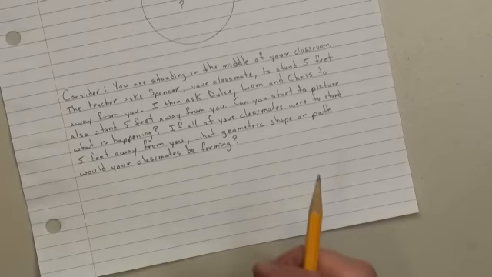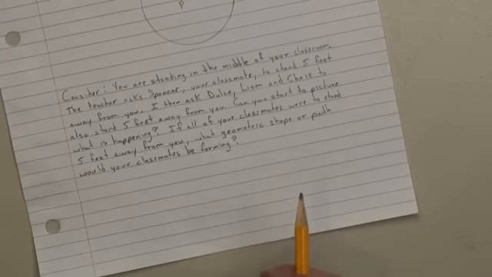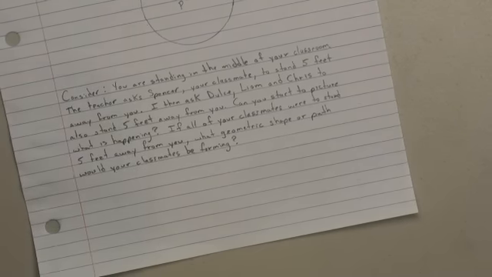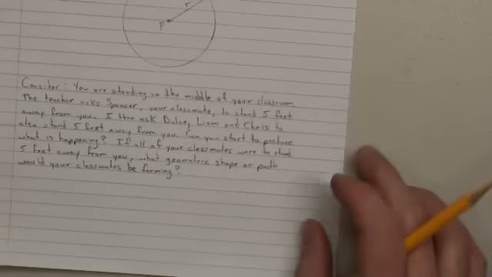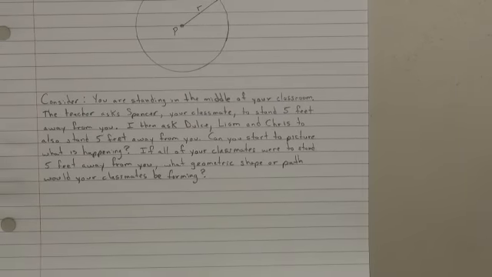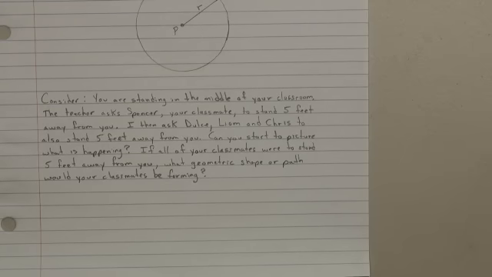Okay? So I want you to imagine this, right? You're standing in the middle of your class, and I tell students to start standing around you 5 feet away from you. Okay? First 1, then 2, then 3, until the whole entire class is standing 5 feet away from you. Can you picture what's happening? Okay?